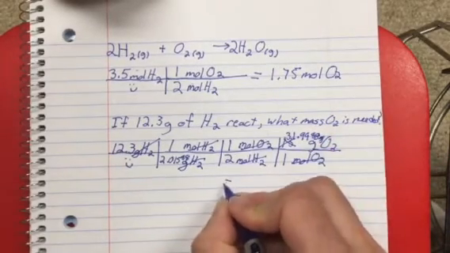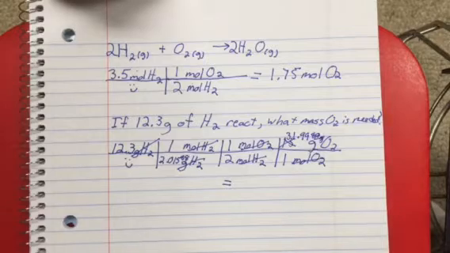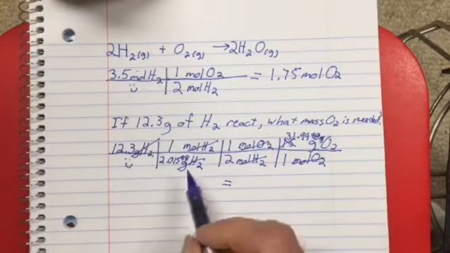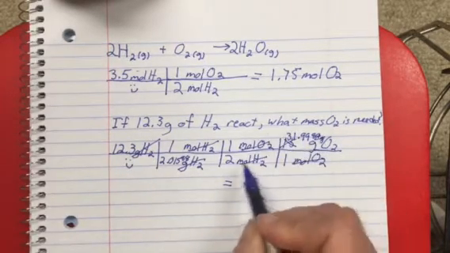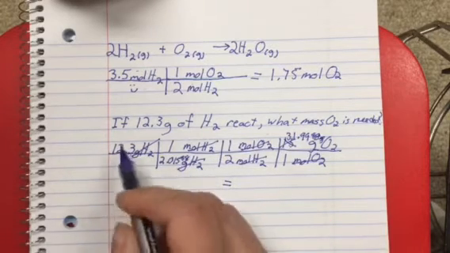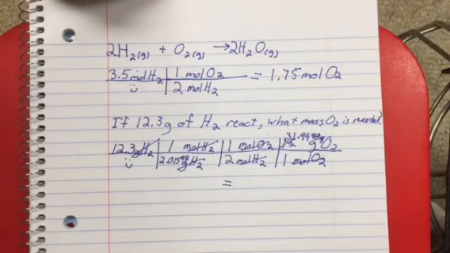Slightly messy because I started to write the wrong number. Okay, and it suddenly occurs to me that I don't have a calculator, so we're going to estimate. This is approximately 32. Divided by 4 should be 8. So 12 times 8 is going to be like 96.